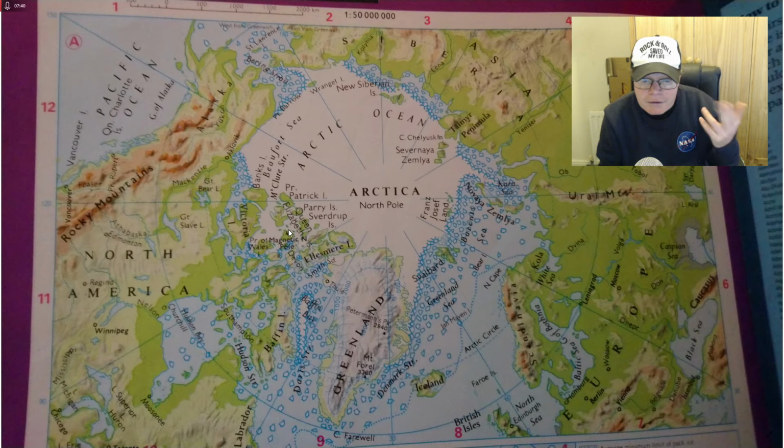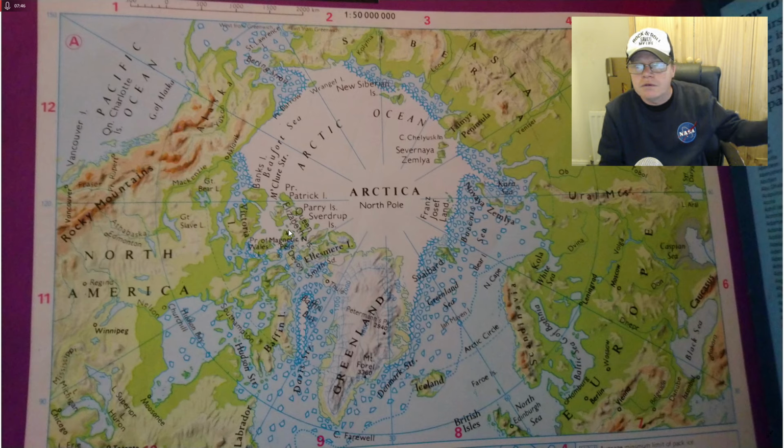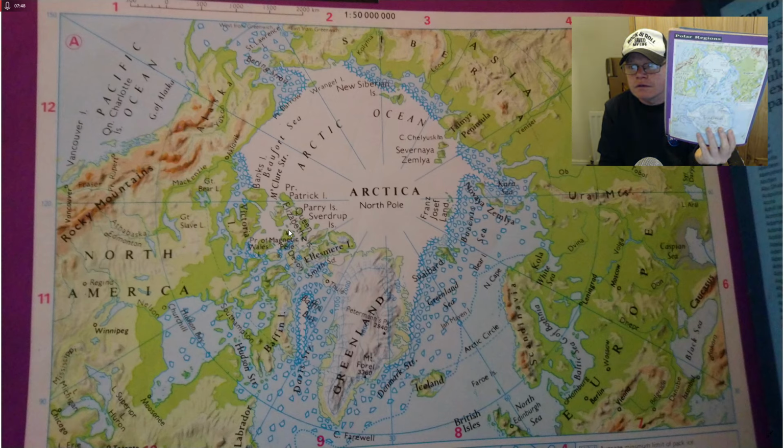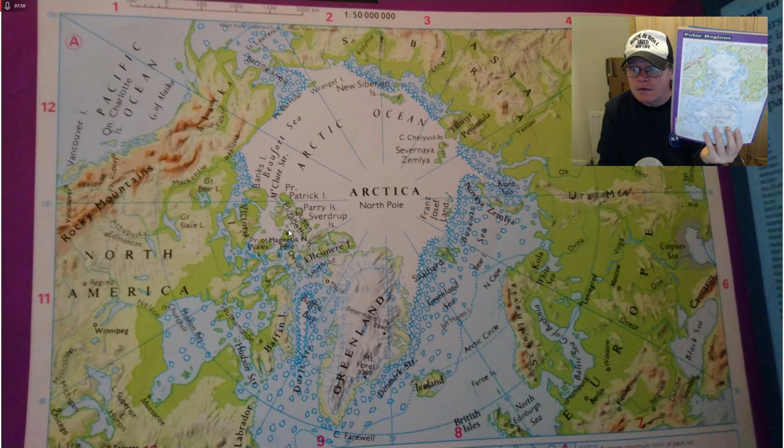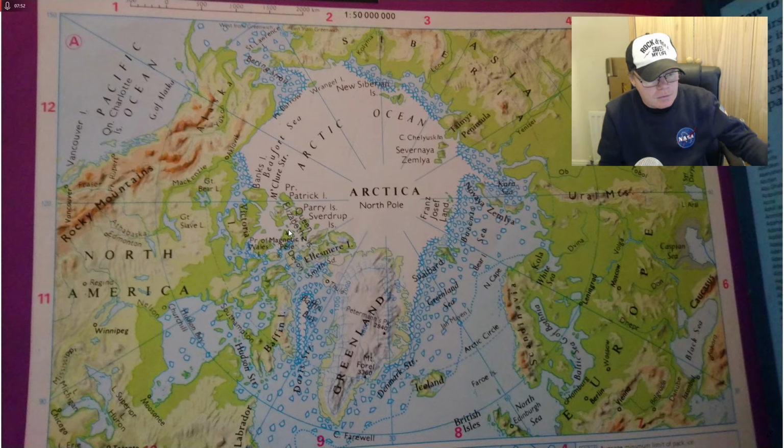And yet here it is, a map of the Arctica North Pole from my old book, as you can see. So you can see it's mine. This book's probably quite a valuable resource now, being quite possibly the only version of the North Pole that's got ice in it.